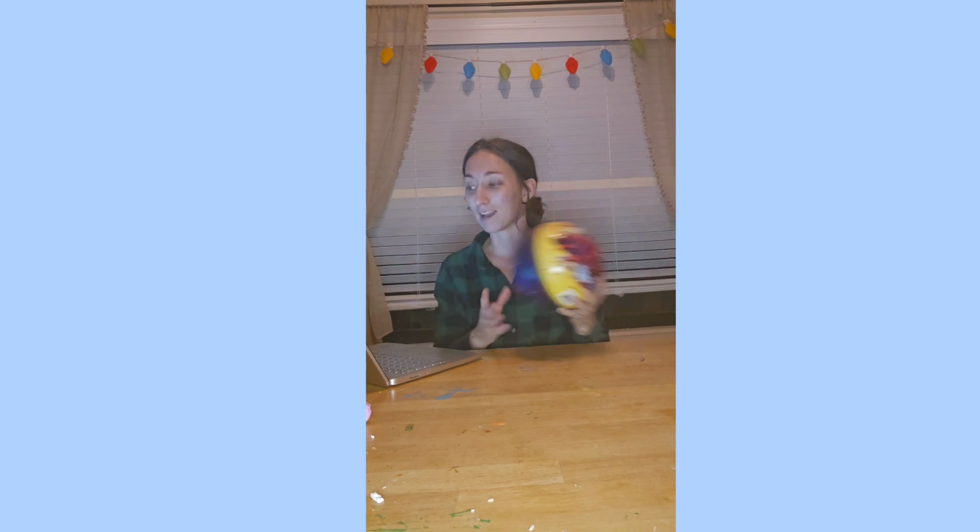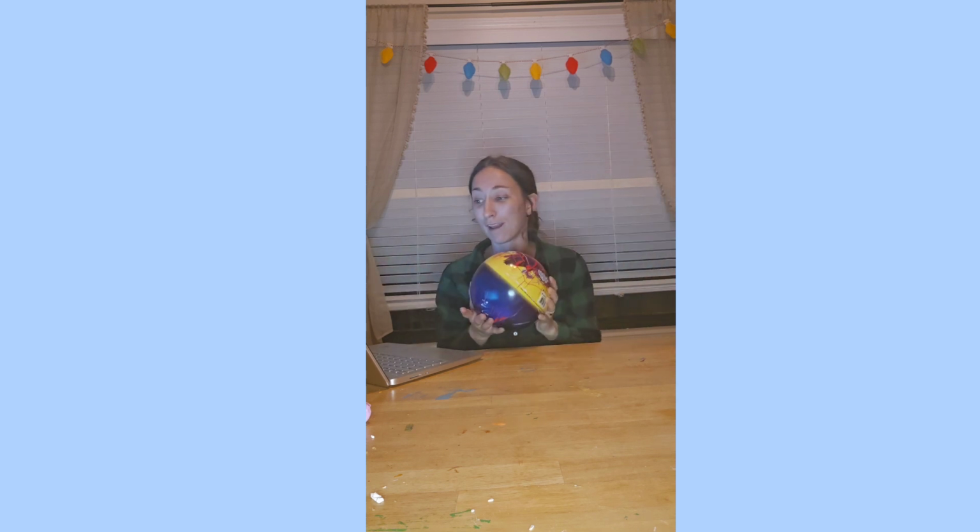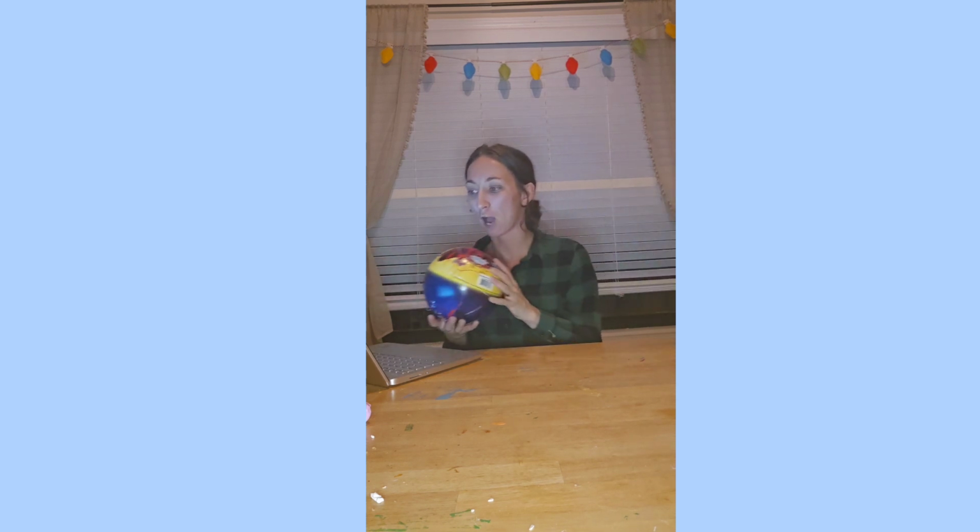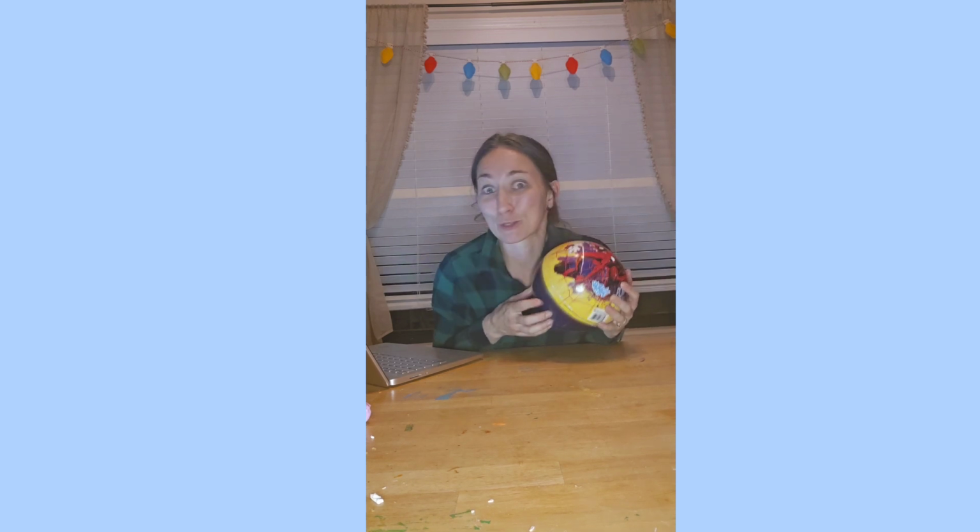A force is a push or a pull that makes things move. You make things move every day when you play soccer, or you push a shopping cart, or you put gloves on when you're going outside to throw snowballs in the winter.